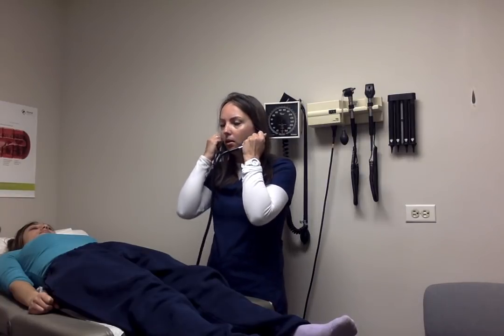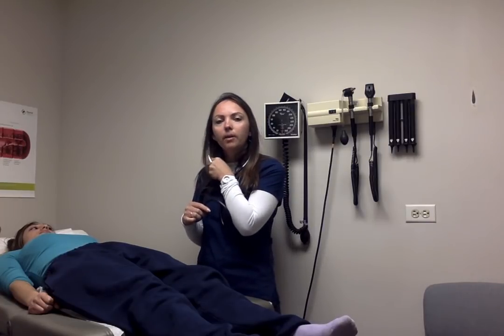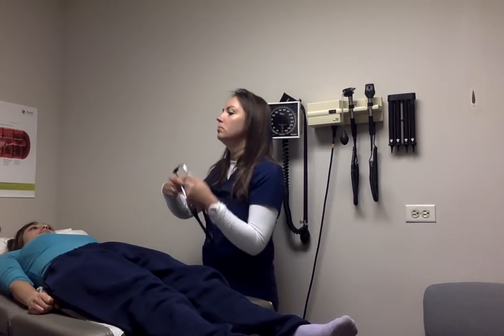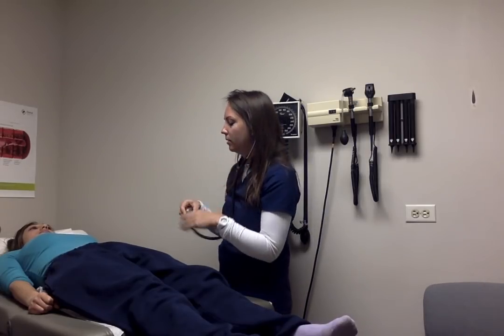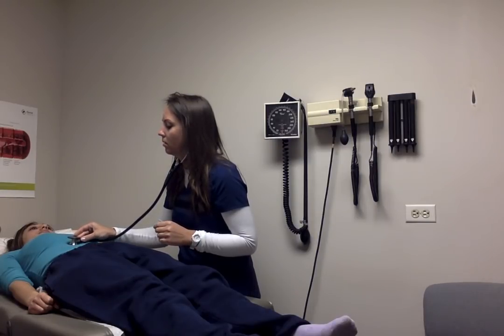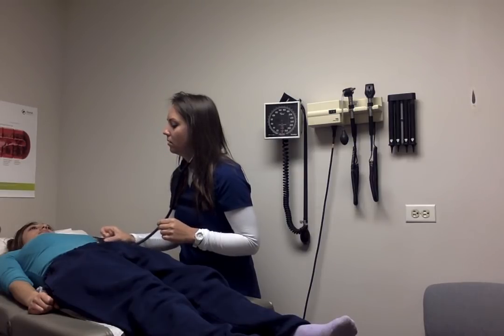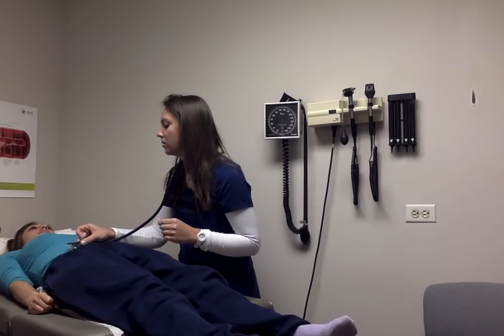Next, I'm going to listen to her bowel sounds. They're supposed to be between 5 to 15 per minute. If it's less than 5, hypoactive. If it's more than 15, it's hyperactive. I'm going to listen with my bell. I didn't hear any gurgling or any abnormal sounds.